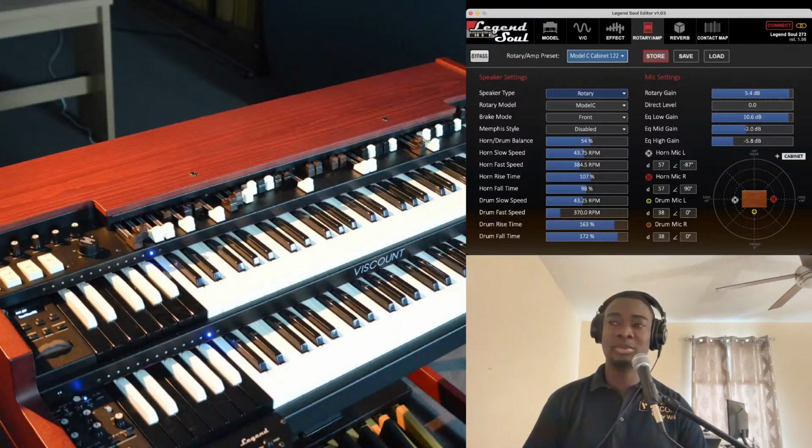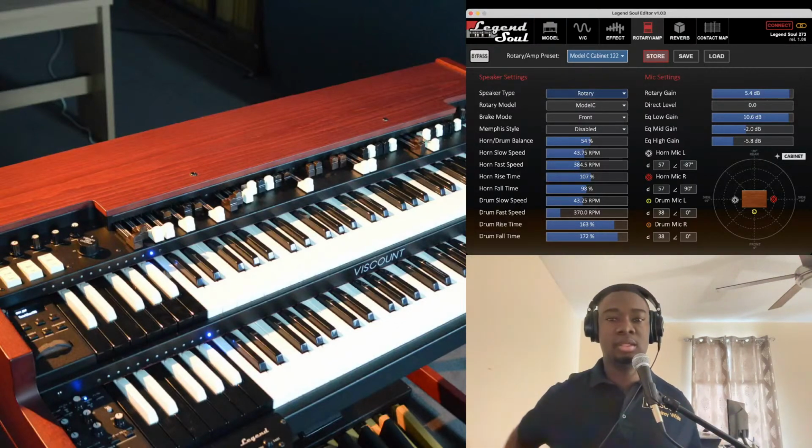And they had the Model B that had a type of internal sim that was kind of different.